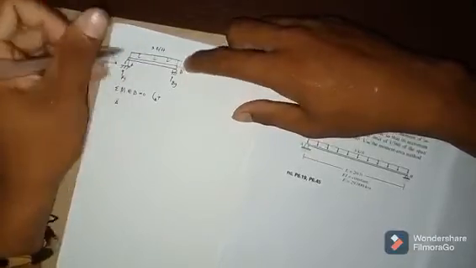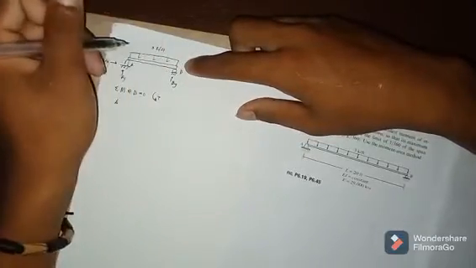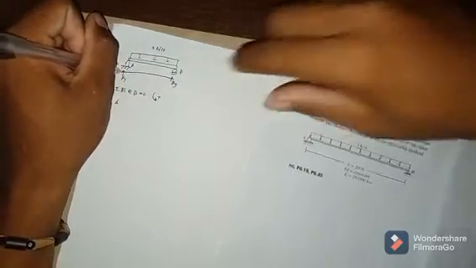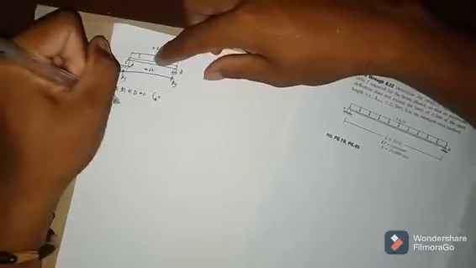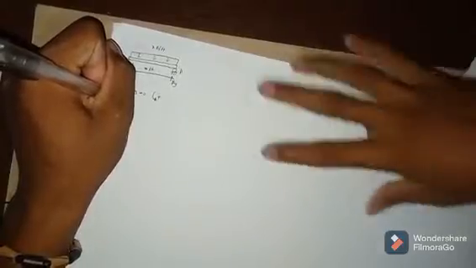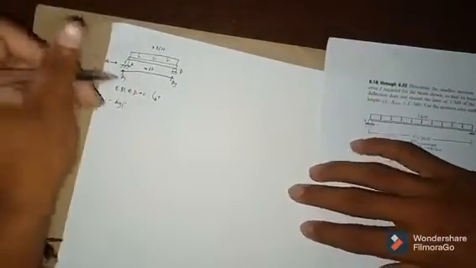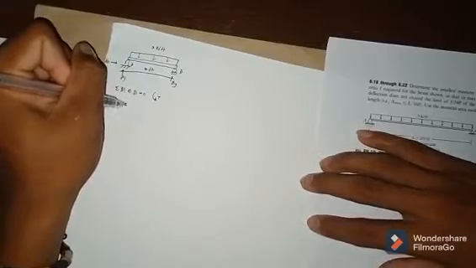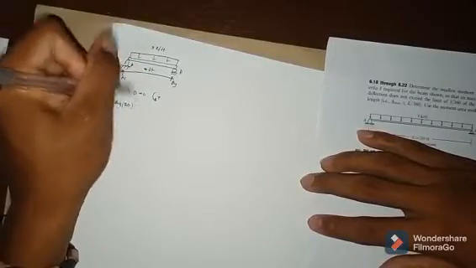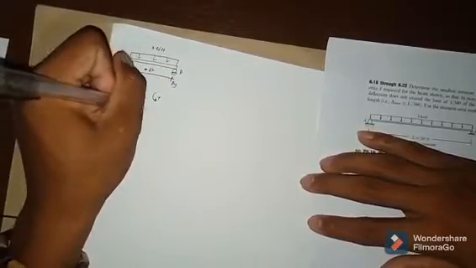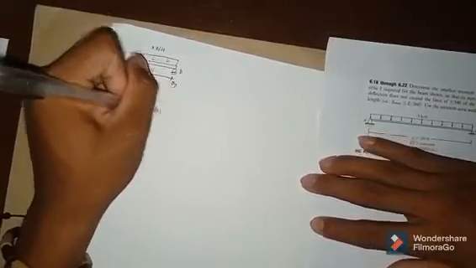So let's take moments. First, AY. I forgot to put the length here. The length is 20 feet. So AY times 20, and it is rotating clockwise, so negative. Then the distributed load, 3 times 20, rotates positive, times half of 20, so 10, is equal to 0.